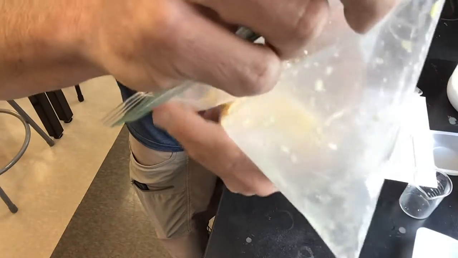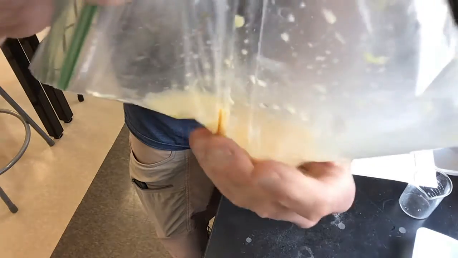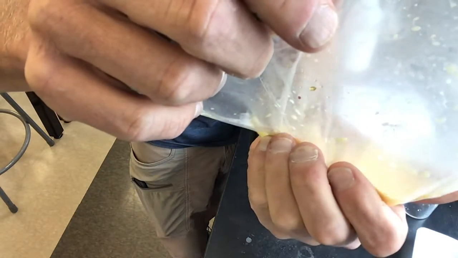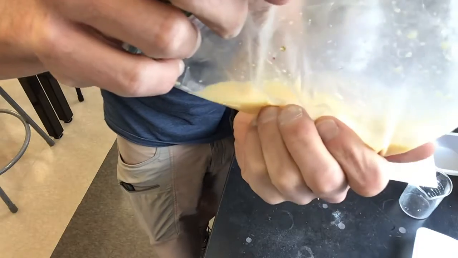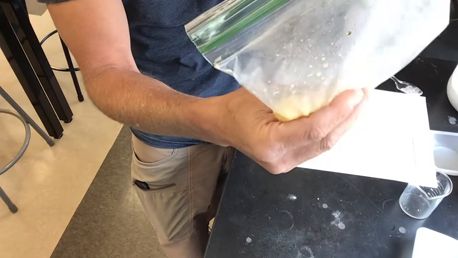And you can't tell, but this is very warm. So the reaction caused the temperature to increase. Make sure you get all those observations down in research question number 2.